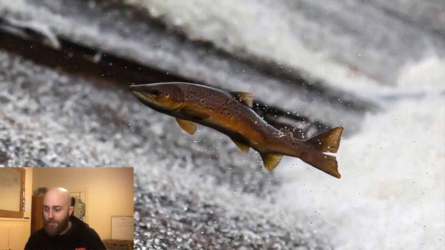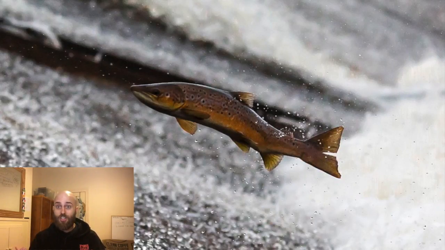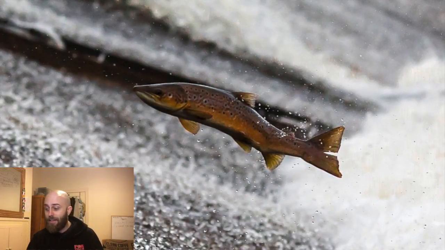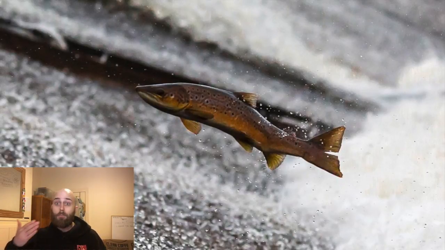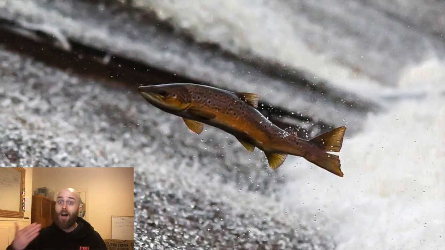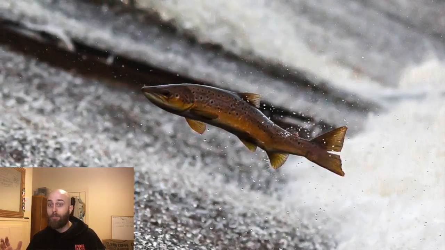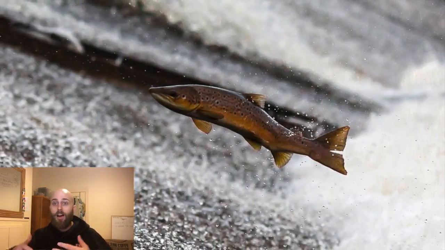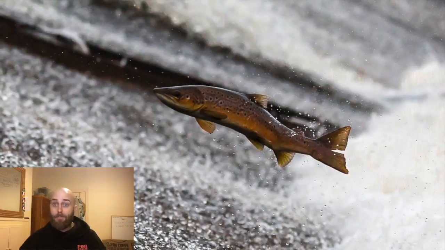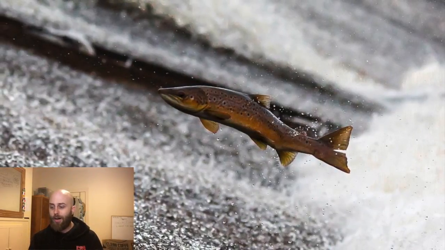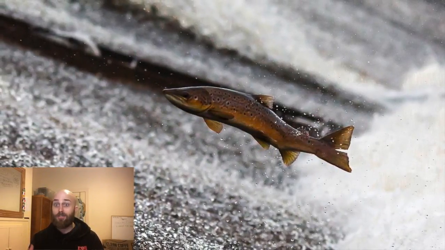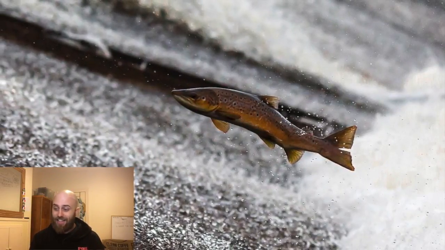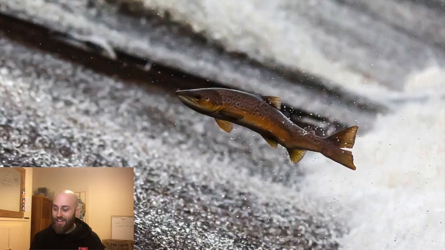The second photo here is a fish, and this fish is flying through the air. It is obviously traveling upstream, so it's swimming upstream, it's jumping upstream, it's trying to get further up the stream. Obviously, it's a salmon. It's probably going to settle down with a female and lay eggs and then fertilize those eggs and have babies.